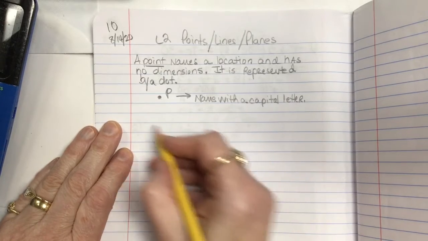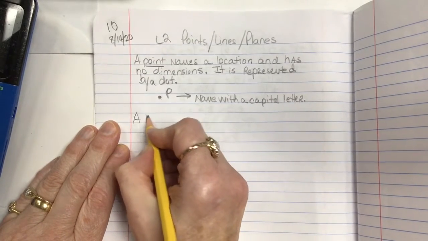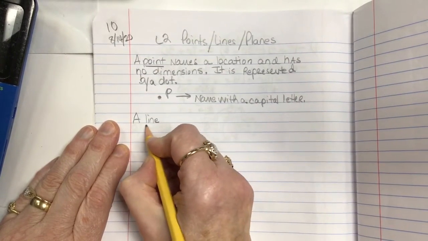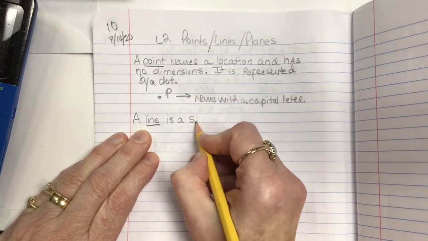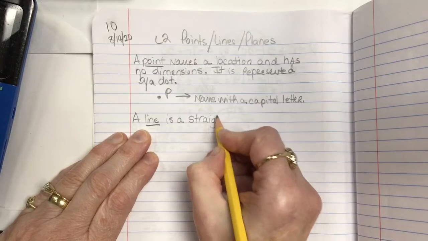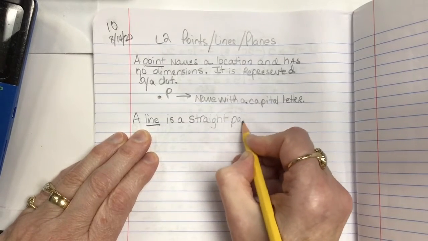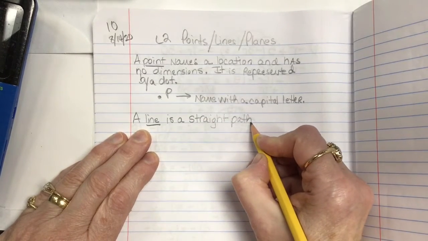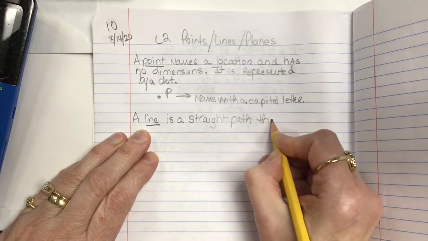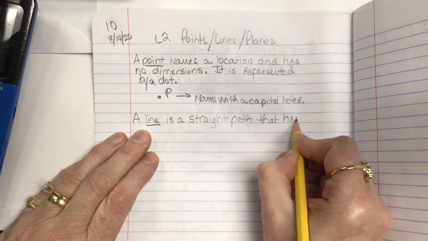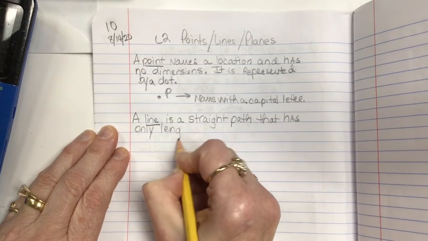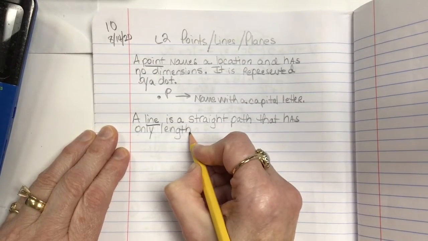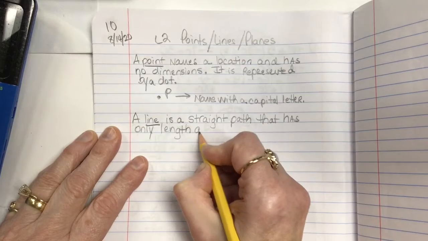Now, a line is a straight path that has only length and extends infinitely.